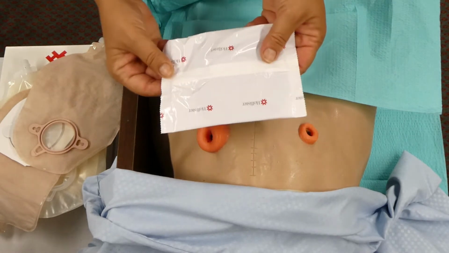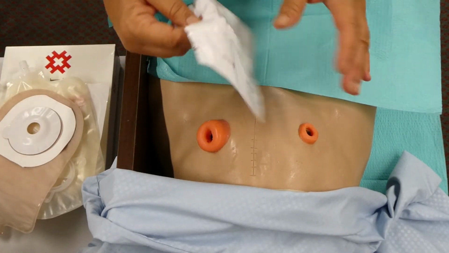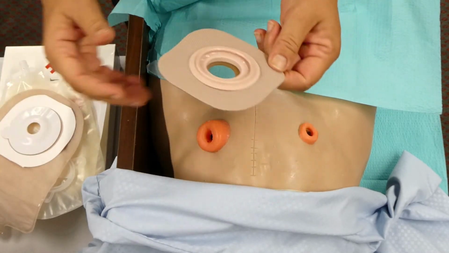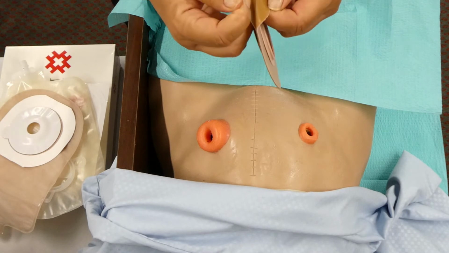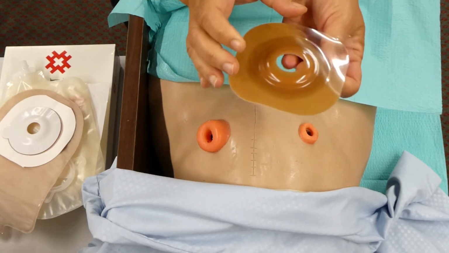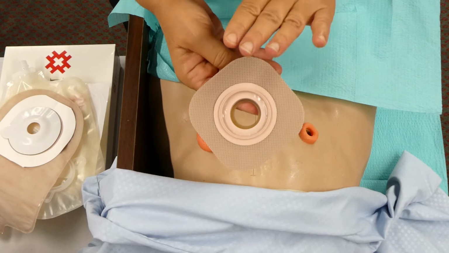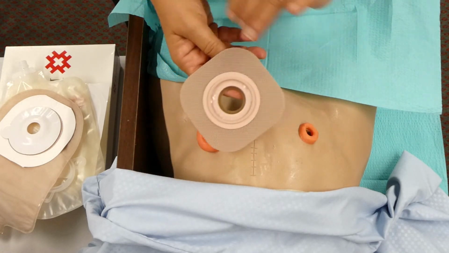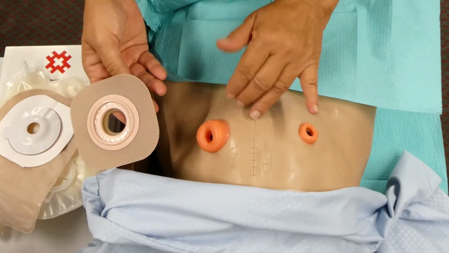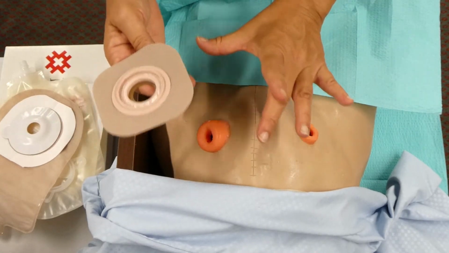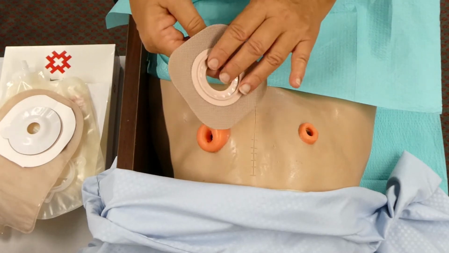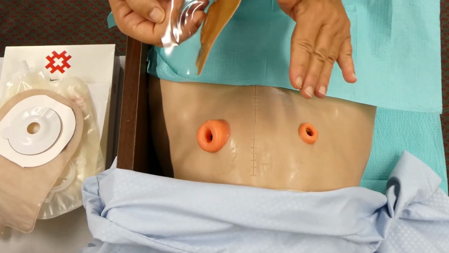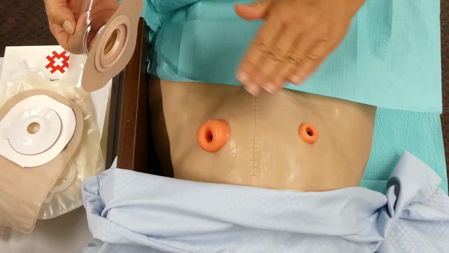Then they have a two-piece. And in the two-piece, you're going to have the wafer separately. Now, in the two-piece, the wafer will stay on for many days, sometimes a week. Medicare will only pay for so many a month. So you have to be very careful not to misuse them. You want to get them on and settled and on there very well, and then take care of it, so you don't have to use more than they're going to pay for. It's a really bad day when you run out of them before the end of the month.